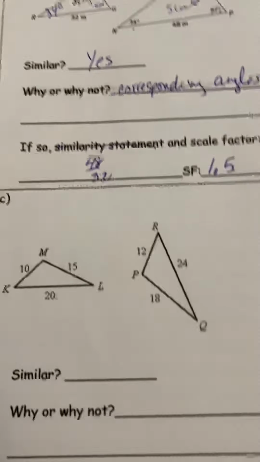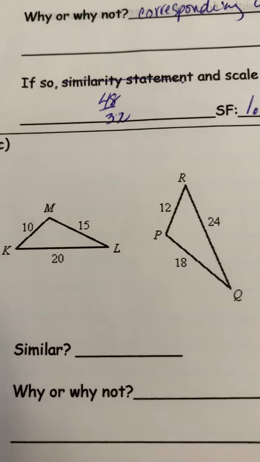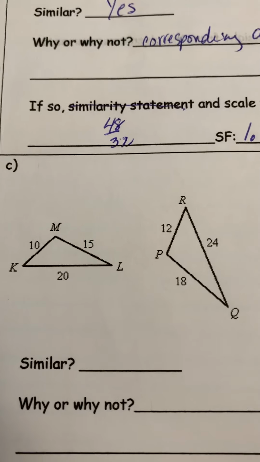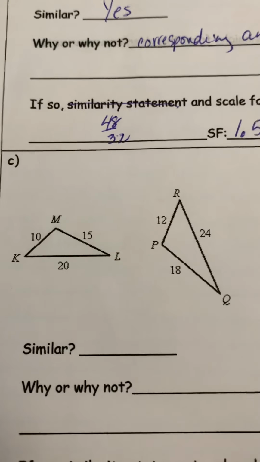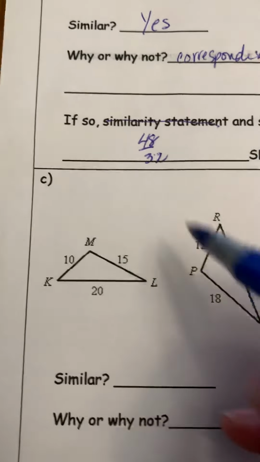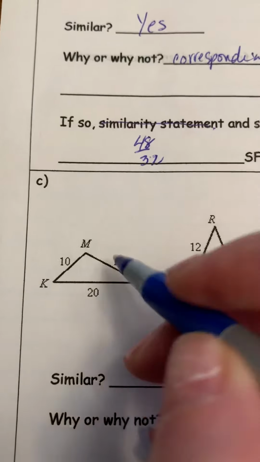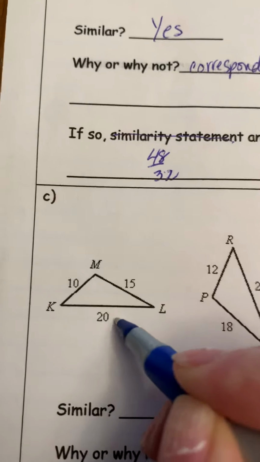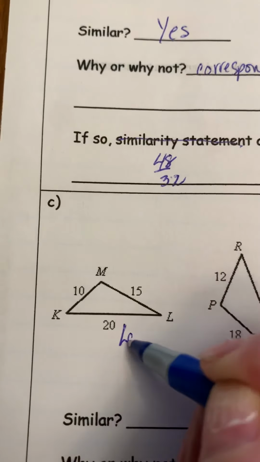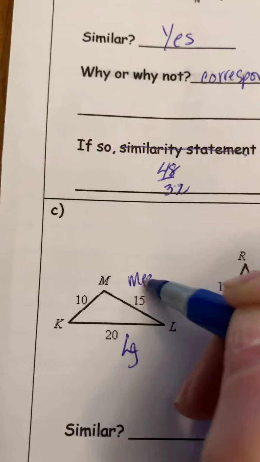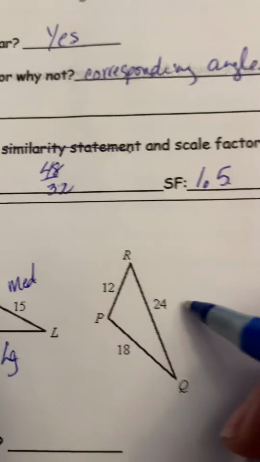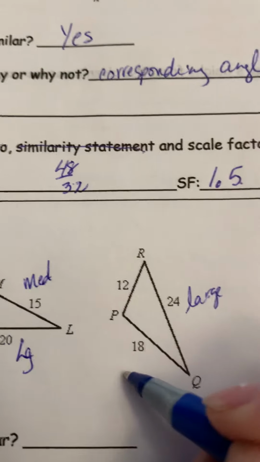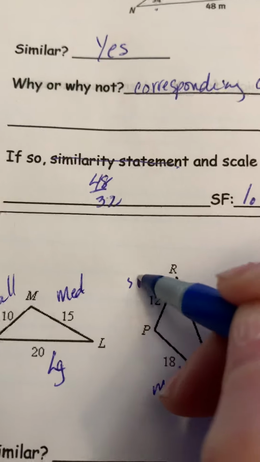Okay, let's move down here to this one. Okay, are they similar? Let's check it out. So we don't have angles here now, so remember we have to do side lengths, and that's okay. That works too. So it doesn't matter which one you start with, but let's talk about these, and I'm going to label these, and if it was real life, I would call them large, medium, and small. And over here I need to pick the large one, large, medium, and small.